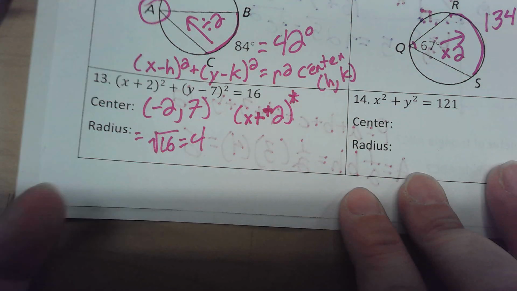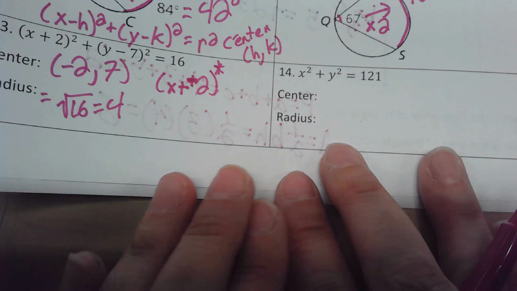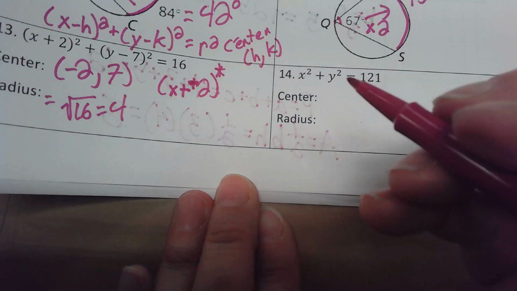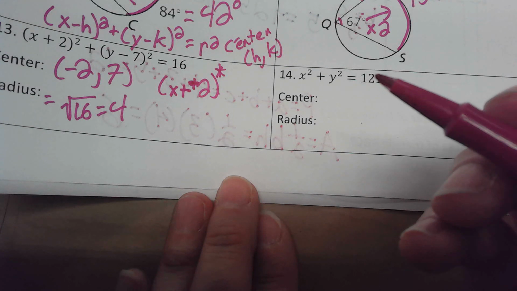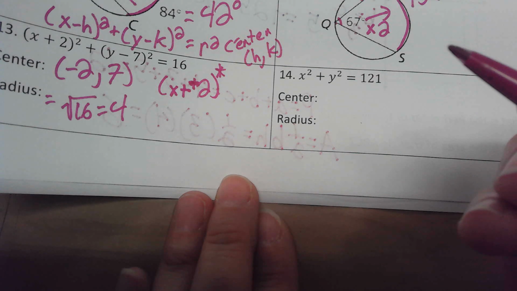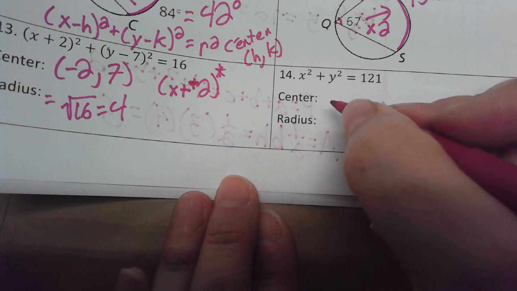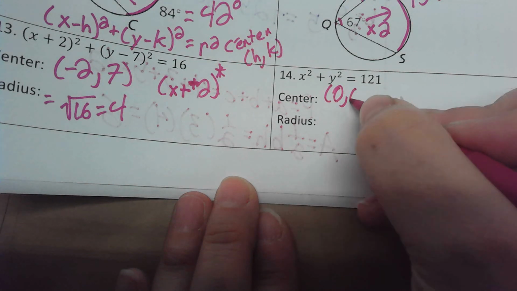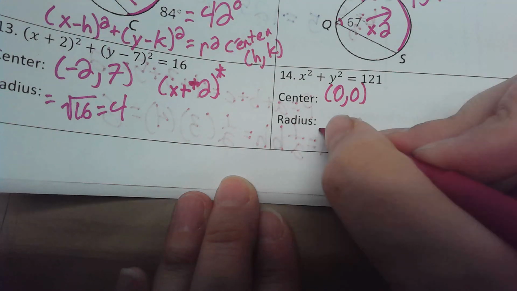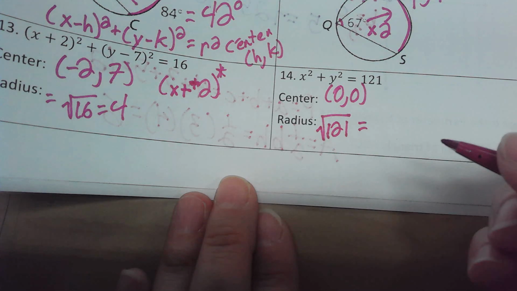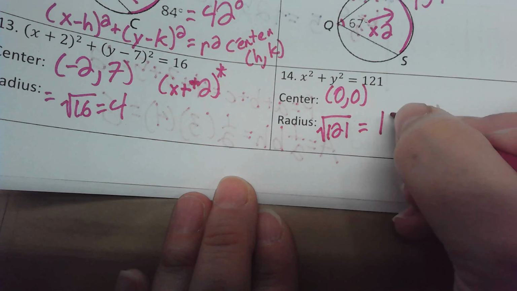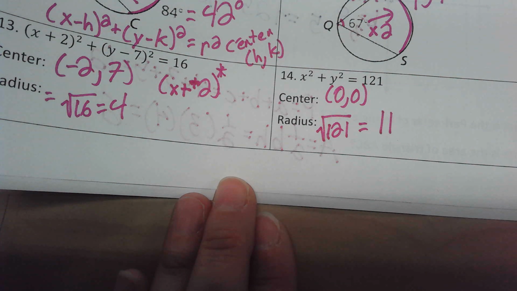Okay, so everybody, what's the center for the next one? For 14. Everybody, what's the center for 14? Oh, 0, 0. So the origin, right? And then we take the square root. What's the square root of 121? 11.